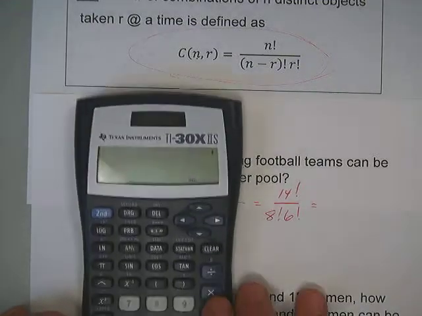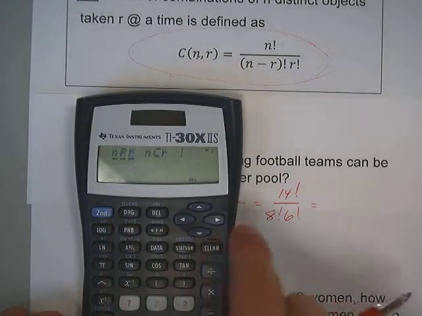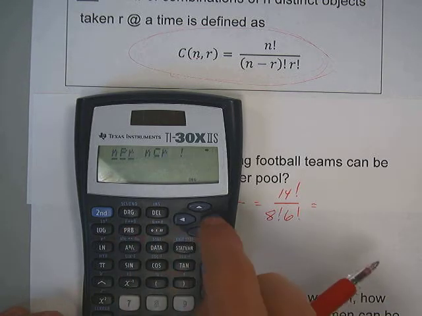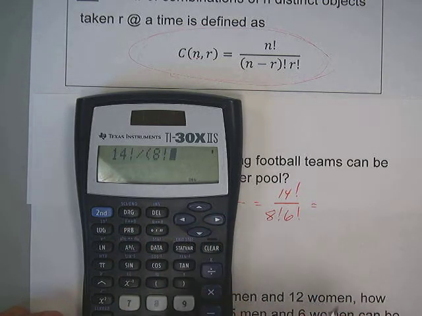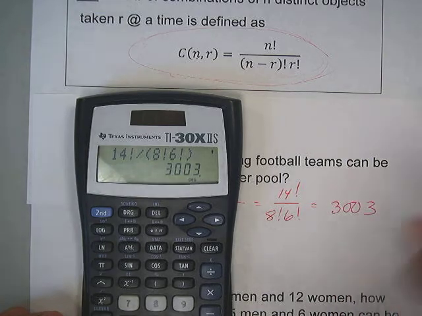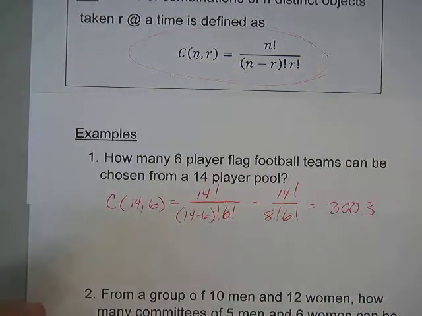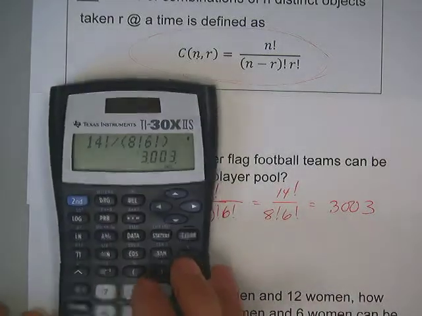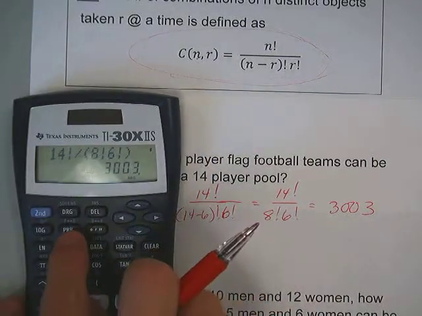Now what does that equal? Well, let's see. If I were to do 14 factorial divided by 8 factorial 6 factorial, I'd get 3,003 different teams I could pick.